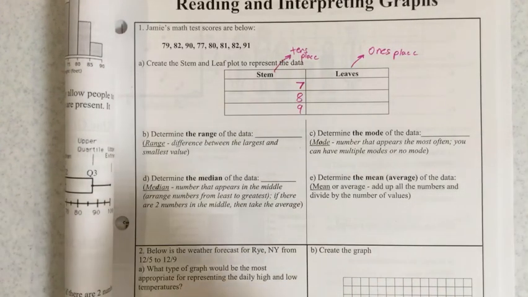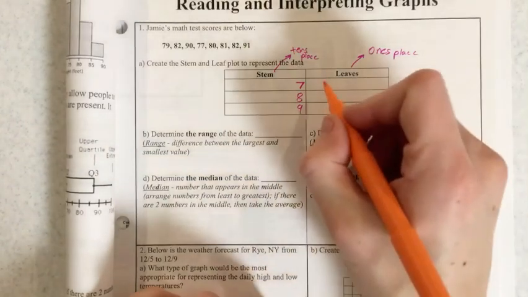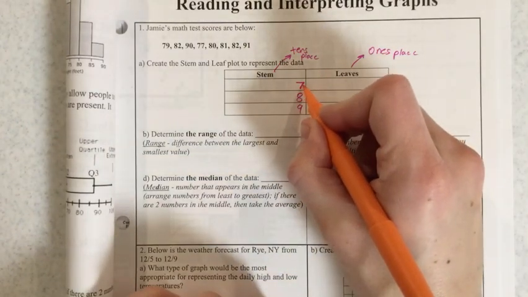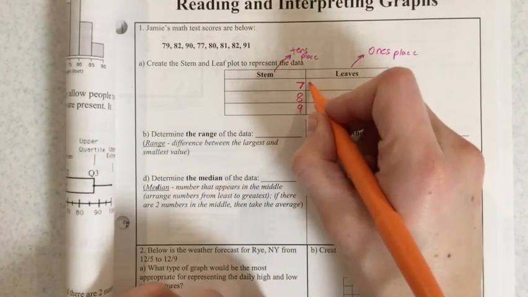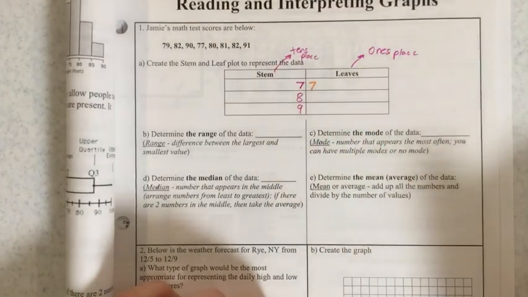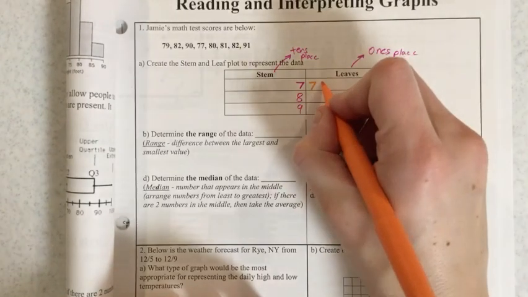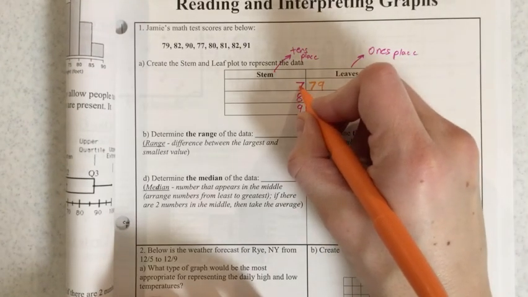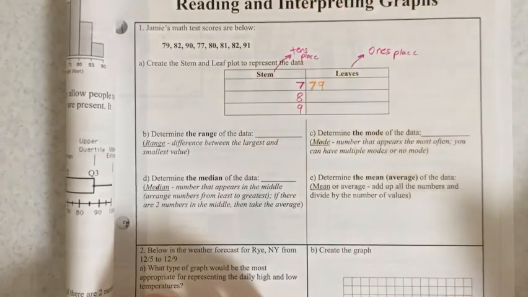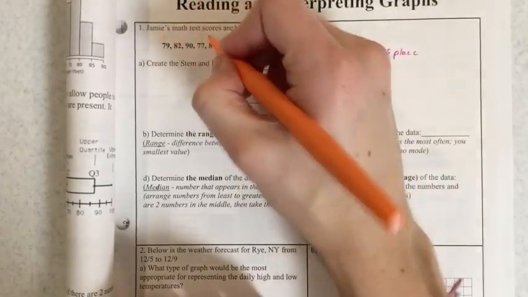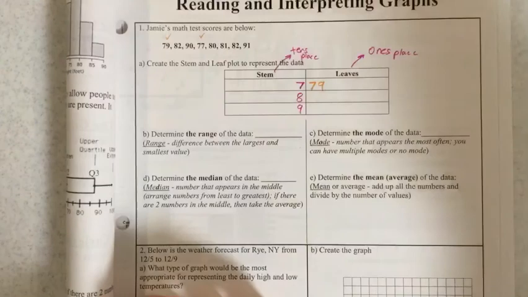So I'm going to look, what's his lowest test score? His lowest test score was a 77. To show 77, we've got the 7 in the tens place in the stem. So then we need a 7 in the leaves, in the ones place, and that shows us 77. Jamie also got a 79 on a test, so we need a 9 there. So that shows me now 7 in the tens place, 9 in the ones place. And maybe you put a little check mark. Oh, we did that data, we did that data.